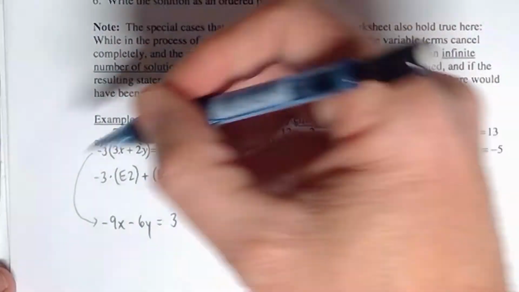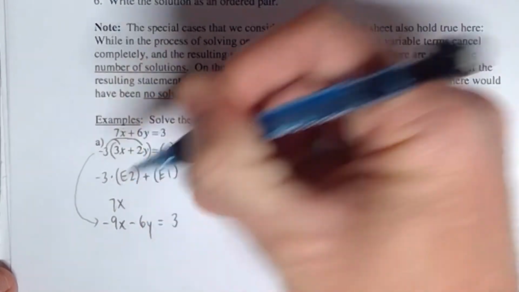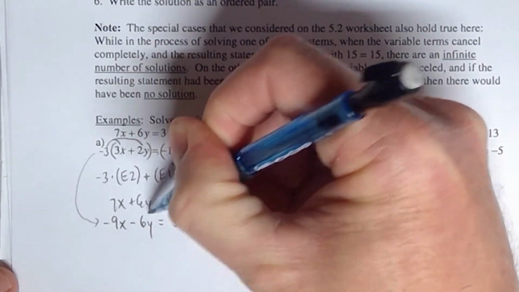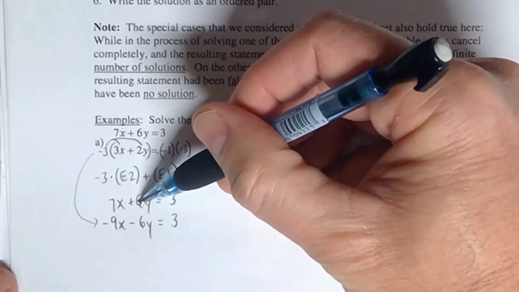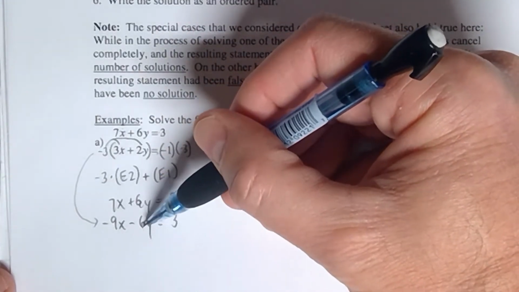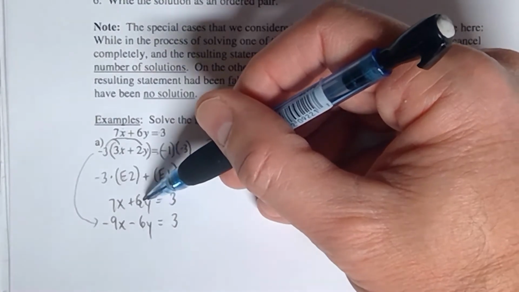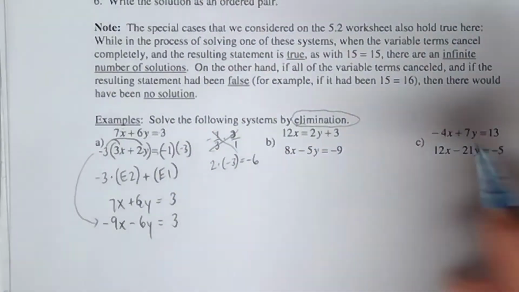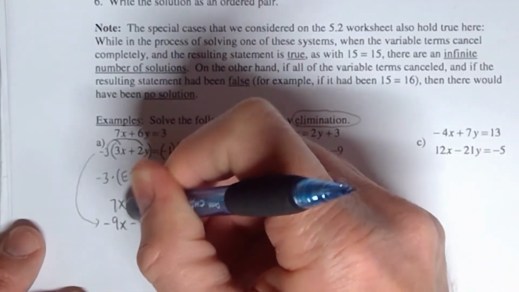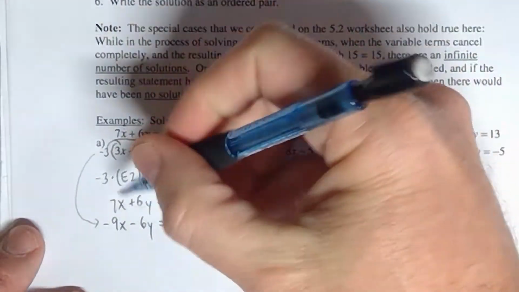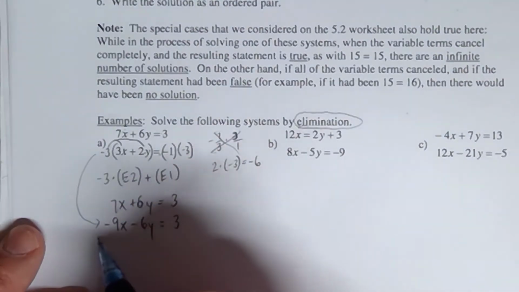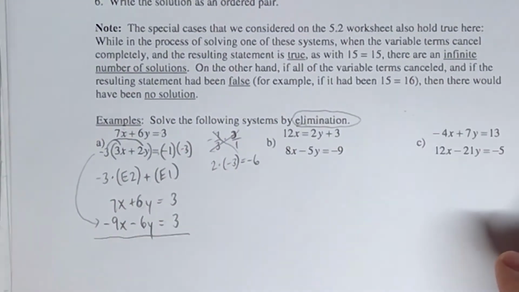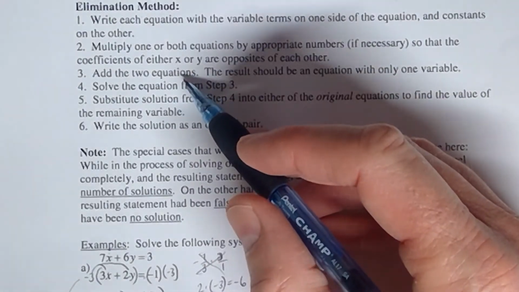Okay. Now, the first equation, like I said, stayed the same, so let me just bring that down. We didn't need to multiply that by anything. Remember, our goal, you guys, is what? Our goal is to make either x or y opposites of each other, and we did it, okay? 6 and negative 6, those are opposites of each other, so the y terms are opposites of each other. So then, according to my thing here where I said plus, that means I'm now going to add the equations together. And that's exactly what it says up here in step 3. It says add the two equations.